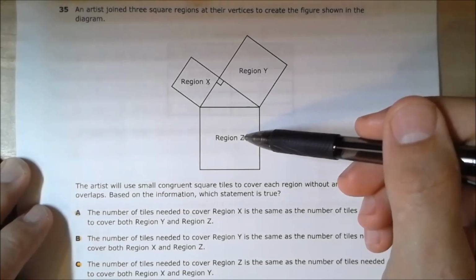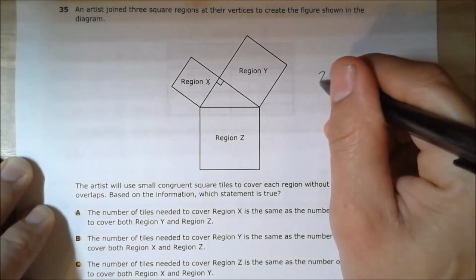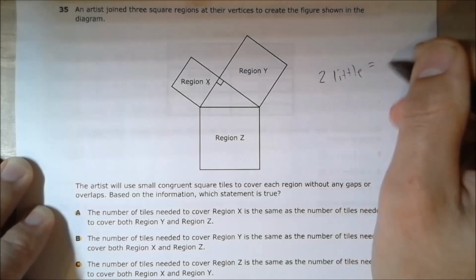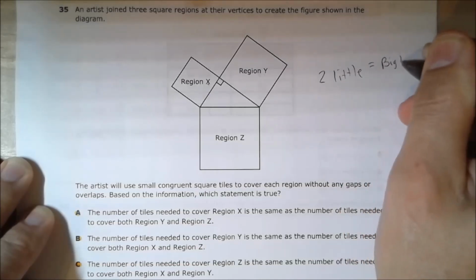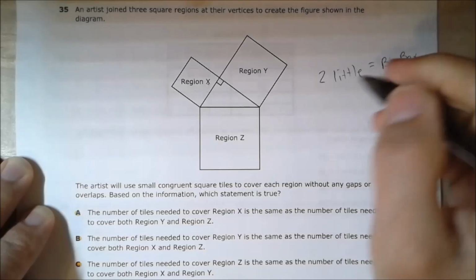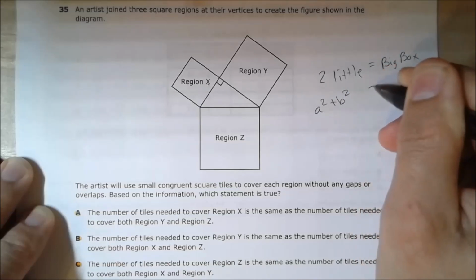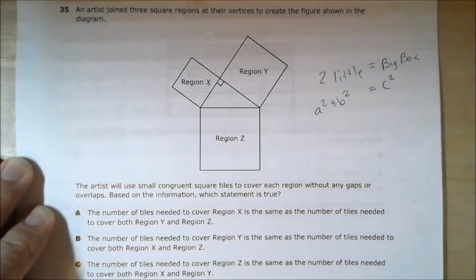Now remember when we talked about earlier, what did I tell you? I said the 2 little boxes equal the big box. And that's because the 2 little boxes are box A squared and B squared. And the big one, right, was C squared. So A is not correct.